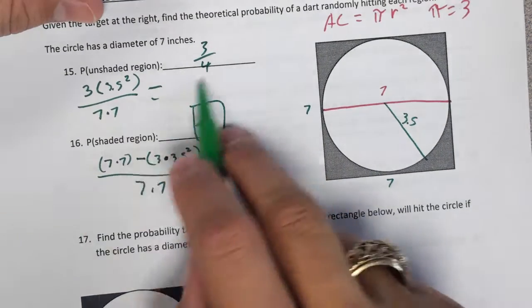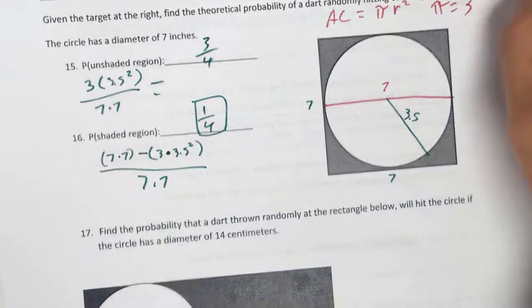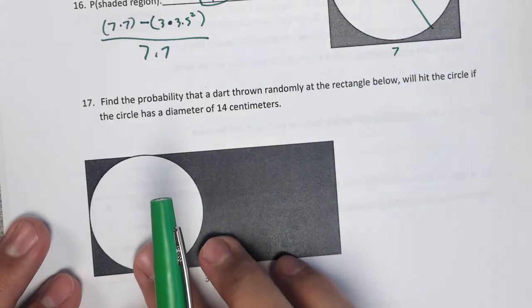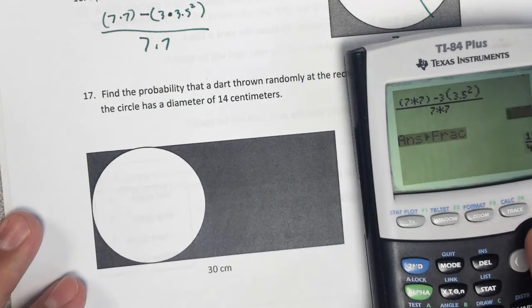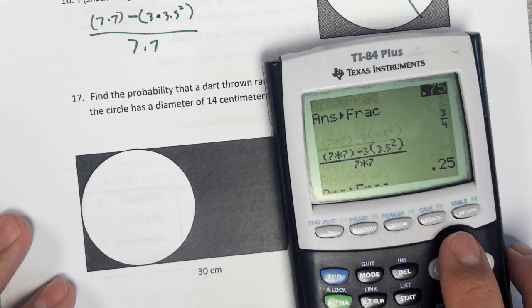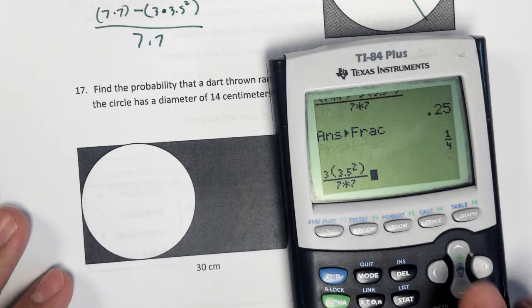This is more like what's going to be on the test. Same thing on this one. It's going to be just like this one that I did here.